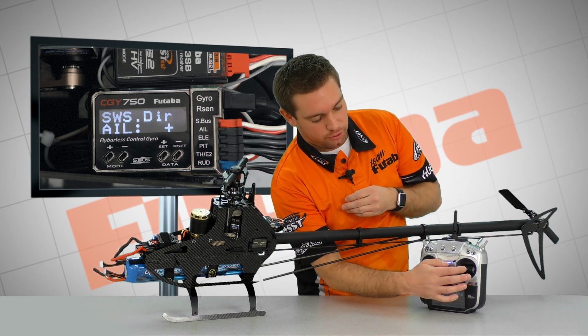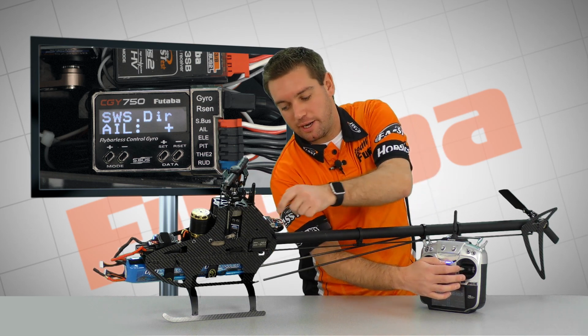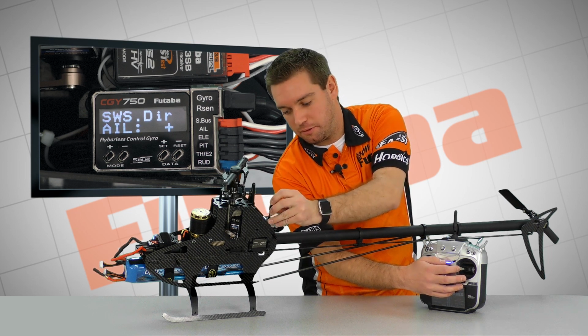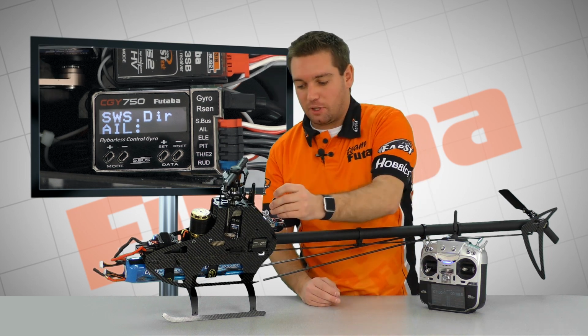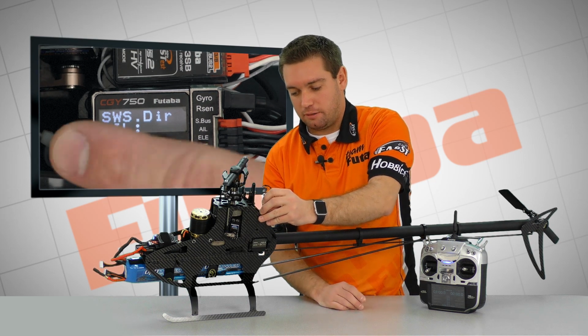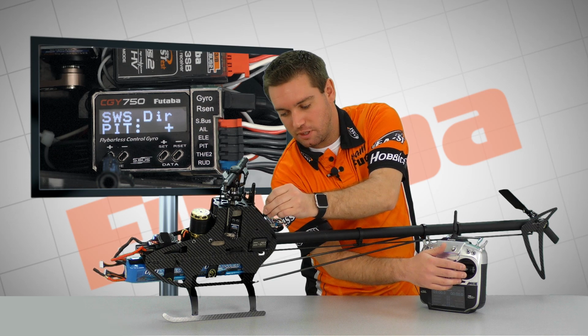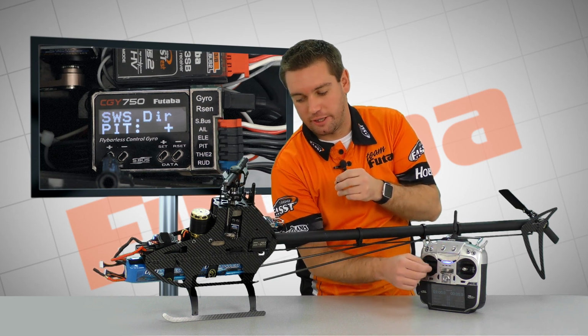So you see, if I hold full left, right now mine's on positive. If I hit negative, it will reverse it for you. So go through and set your right and left, set your elevator, and these numbers are just positive and negative, and your collective pitch.